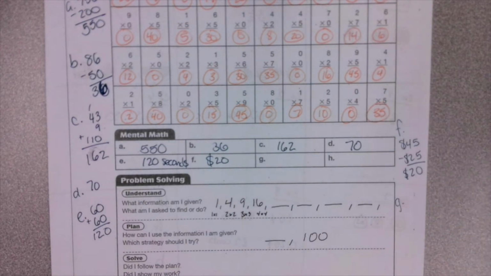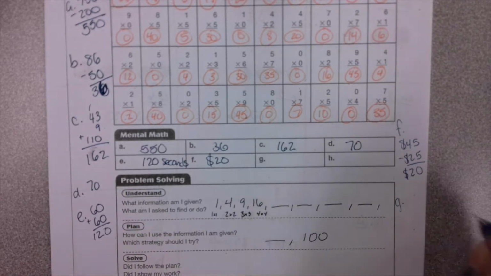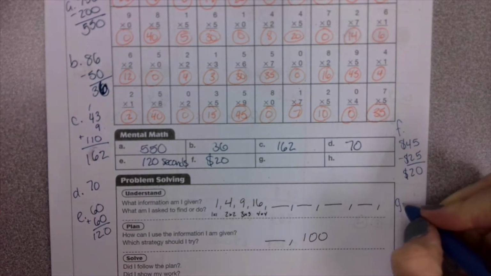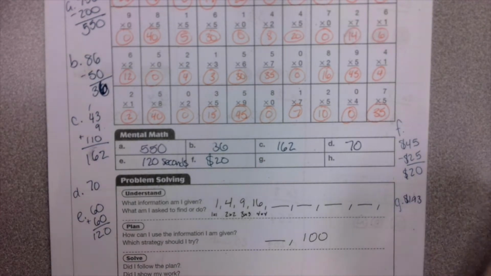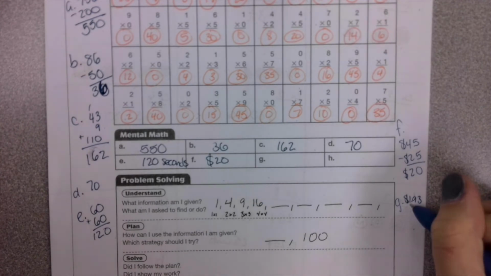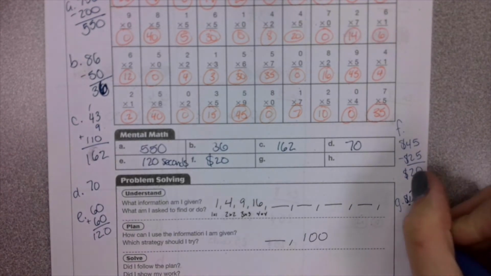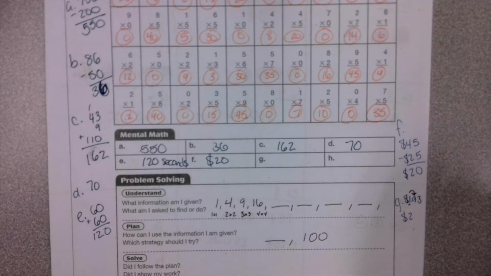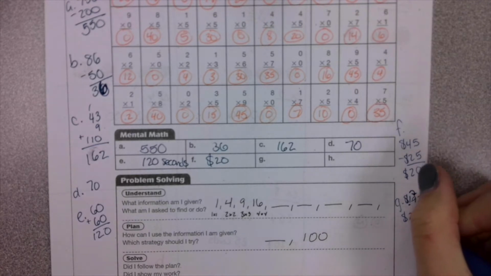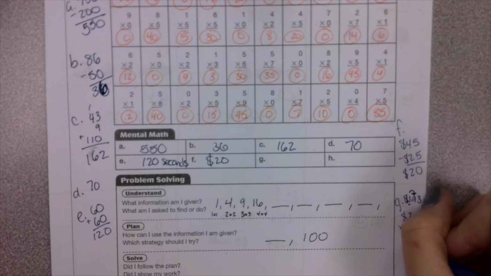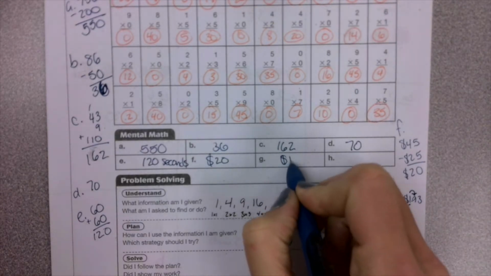G. Each paperback at the bookstore costs $1.93. About how much would 5 paperbacks cost? Well, it says about, so that means we have to estimate. So $1.93. If we estimate it to the nearest dollar, let's look across the decimal point at the 9. The 9 says go up 1 time, so we're going up to $2. We're seeing how much 5 would cost at $2 each, so we can just multiply that. 2 times 5 is $10.